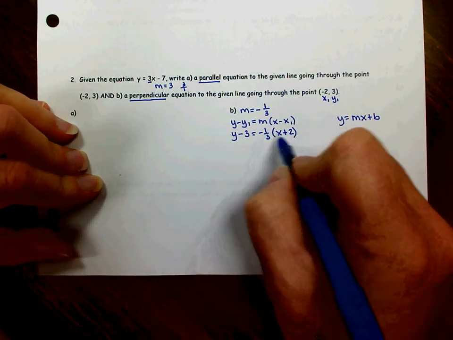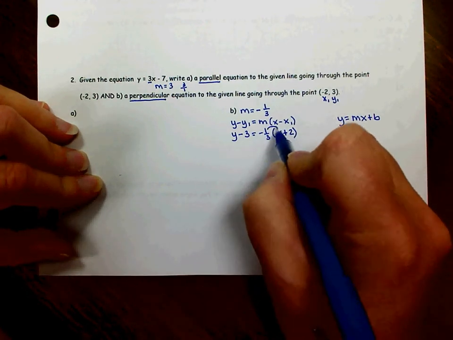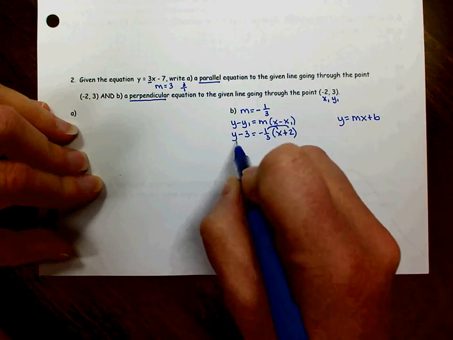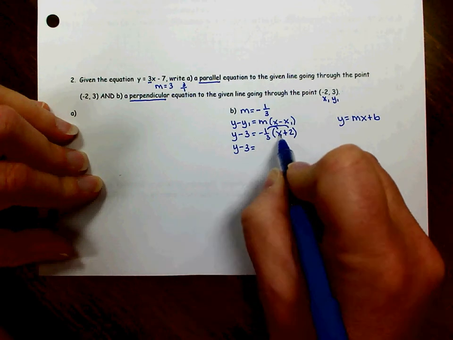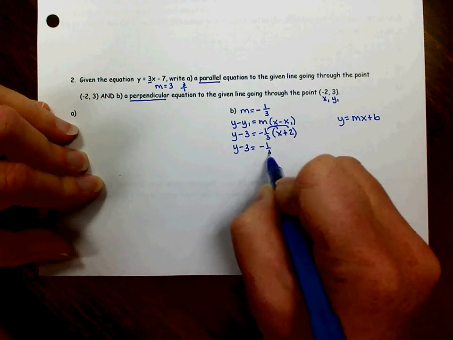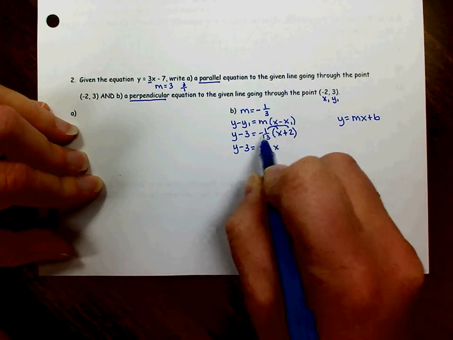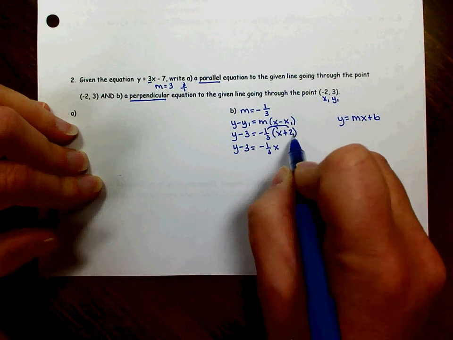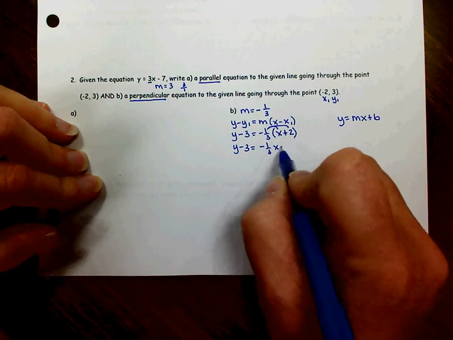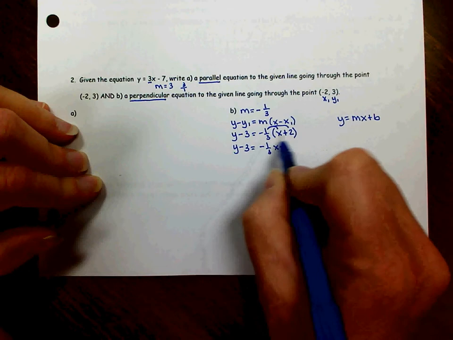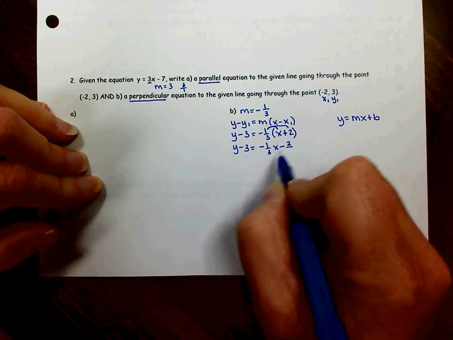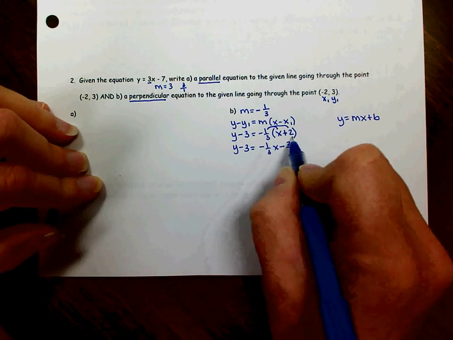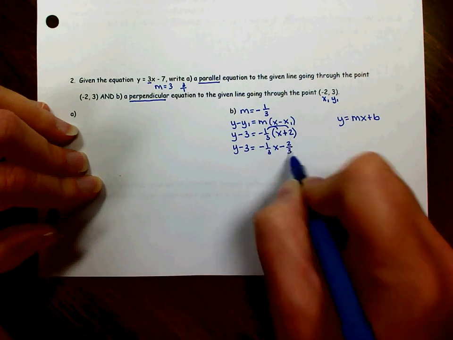Then we need to get rid of our parentheses by distributing the slope. Our left side is still y minus 3. -1/3 times x is -1/3 x. -1/3 times a +2, a negative times a positive is negative. 1/3 times 2, you multiply the numerators, 1 times 2 is 2, and the denominators, 3 times an understood 1 is 3.